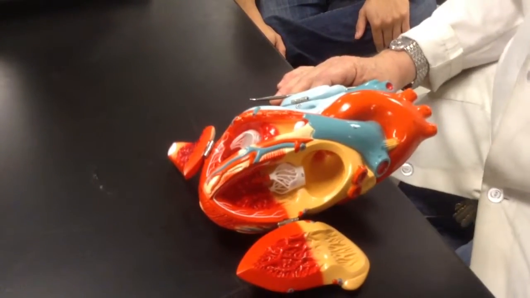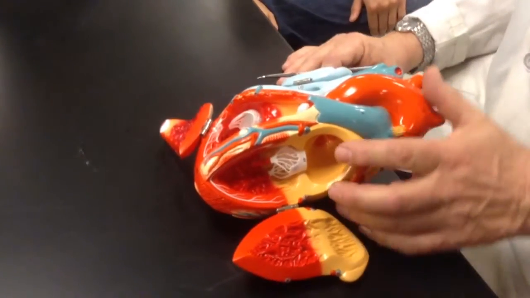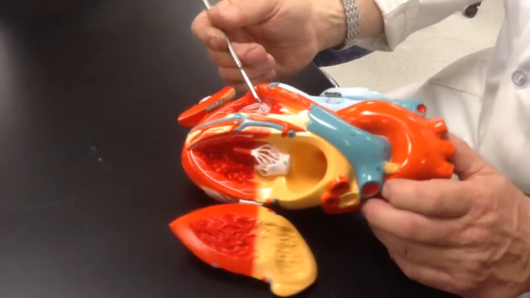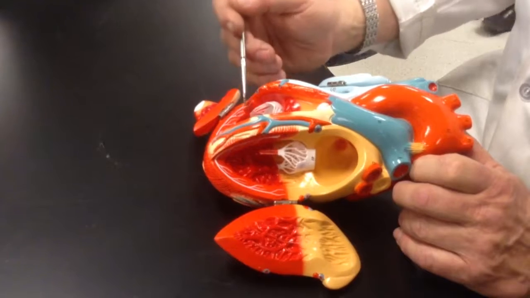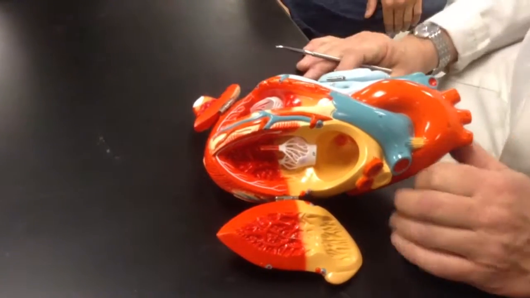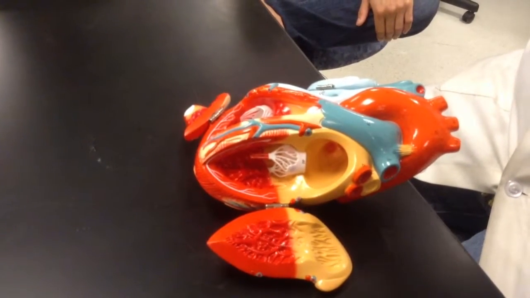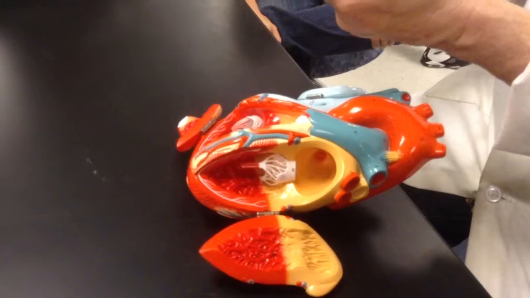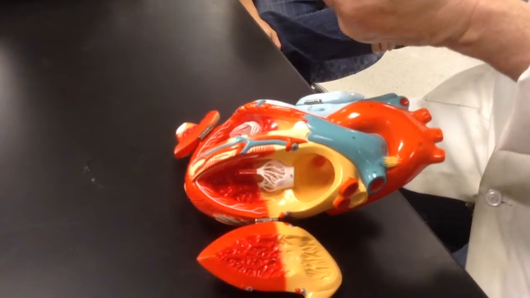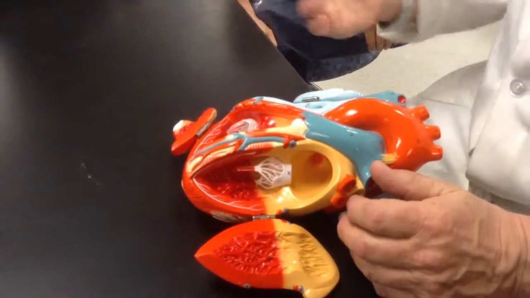All right? Now, these white strands here are the chorda tendineae. They are anchored to these little finger-like projections called the papillary muscles. These papillary muscles prevent the valves from overexpanding backwards, and they keep the blood flow in the right direction. So they're basically a gatekeeper.